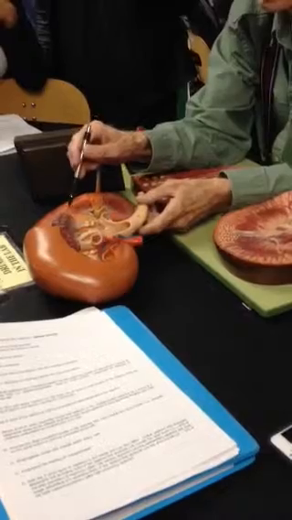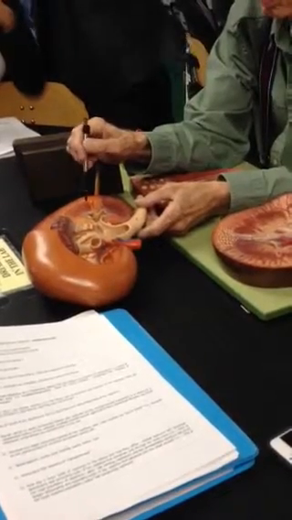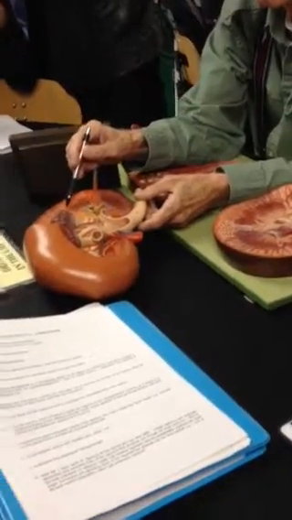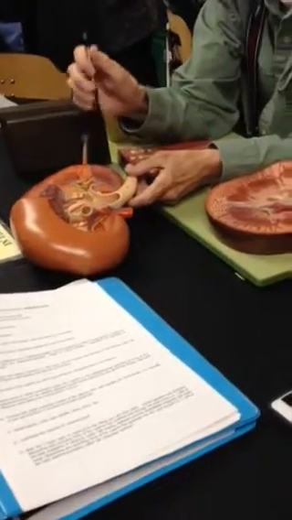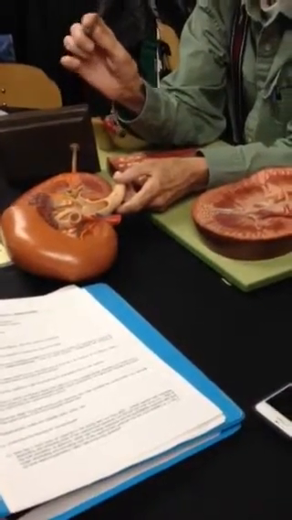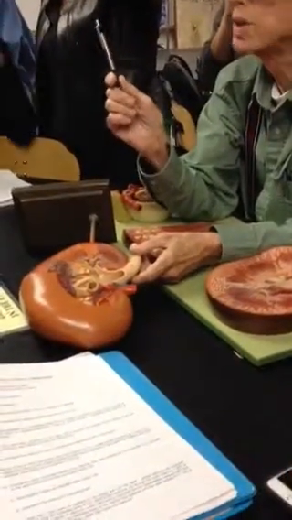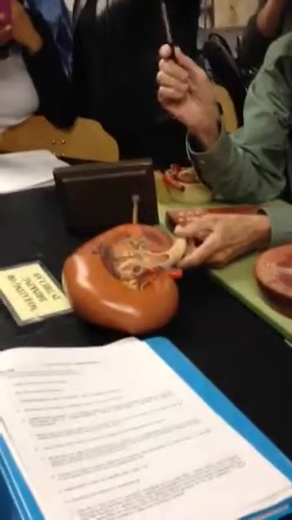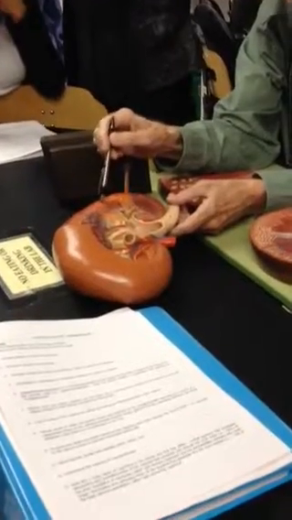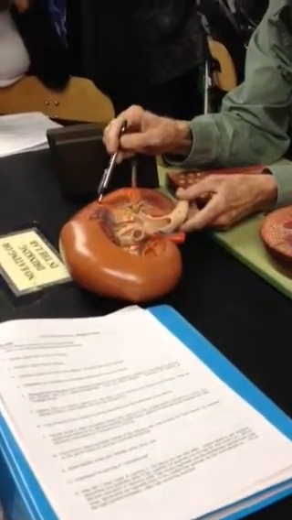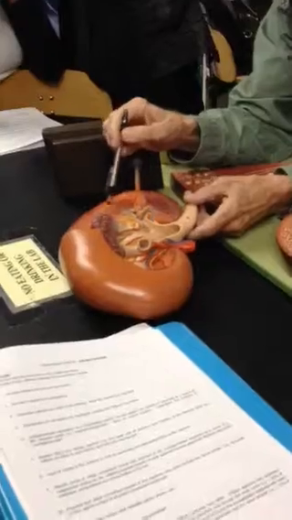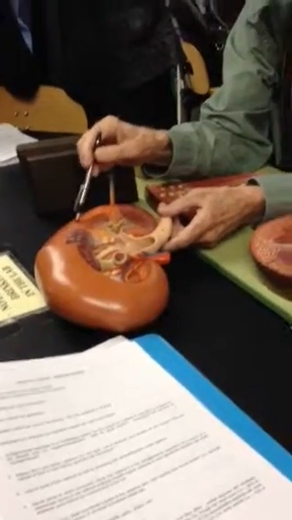What's this right here? Arcuate artery. Arcuate. What does arc mean? To curve. If you make an arc, you make a curve. Is that right? Okay. And what are these structures right here? Interlobular veins. Interlobular arteries.